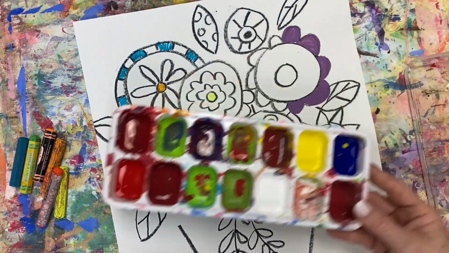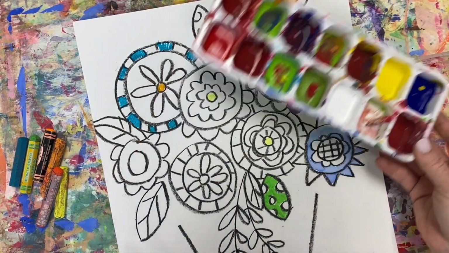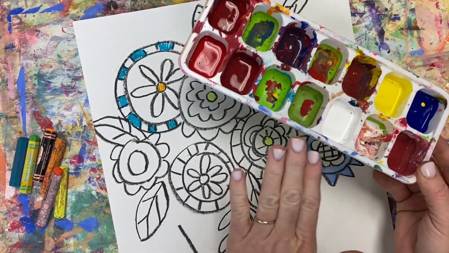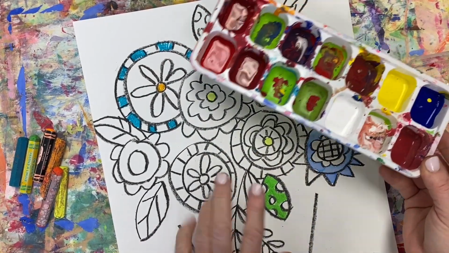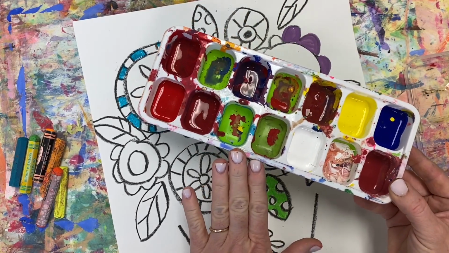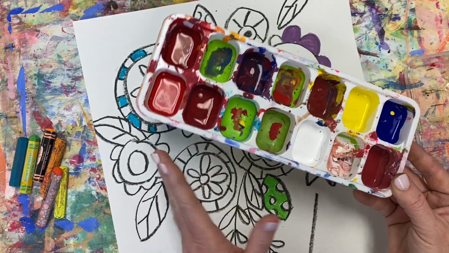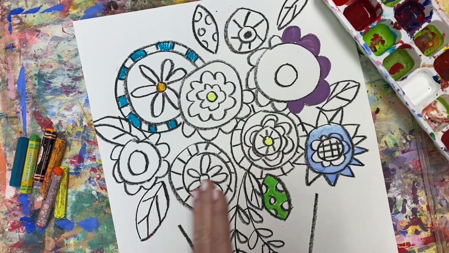I wanted to show you, I have some tempera paints here. Tempera paint is going to cover up everything. The tempera paint will cover up the oil pastels because this is not a water-based paint. Do you understand that? This paint is a powder-based paint. And then this is watercolor.